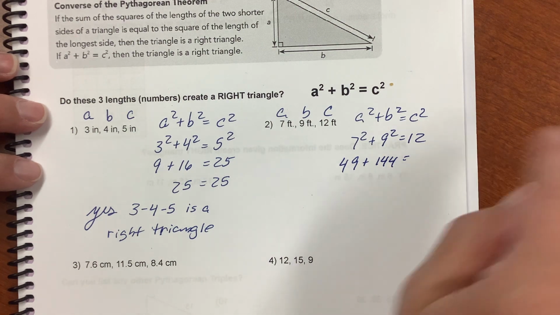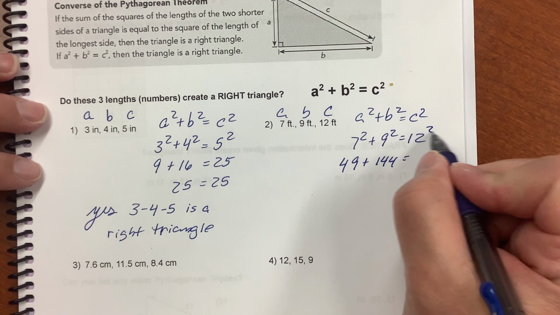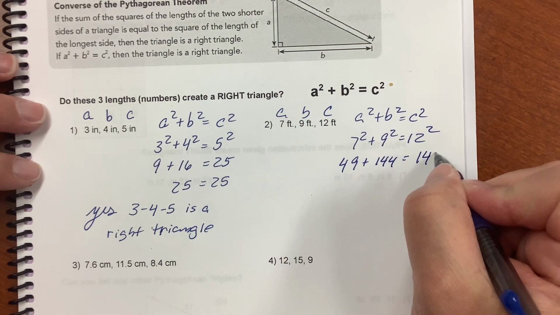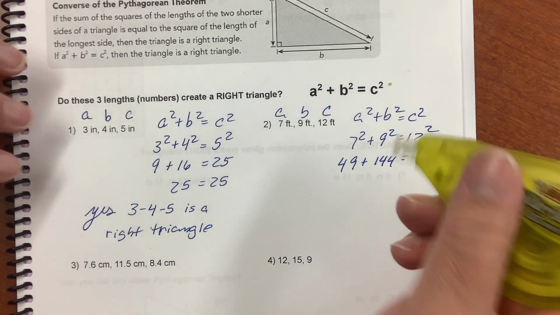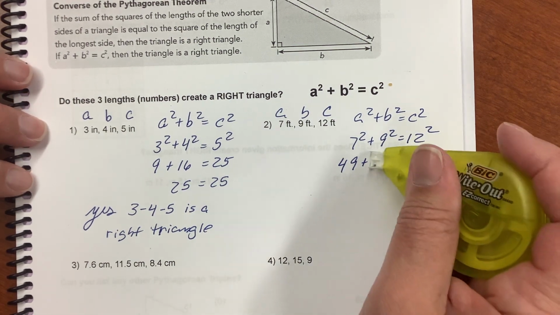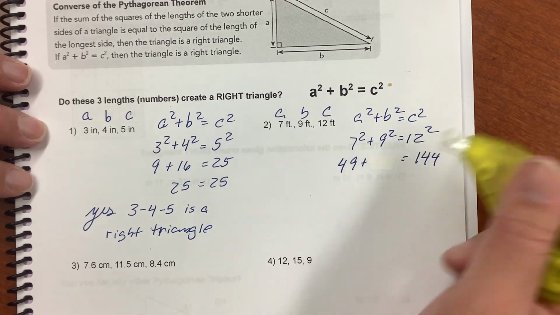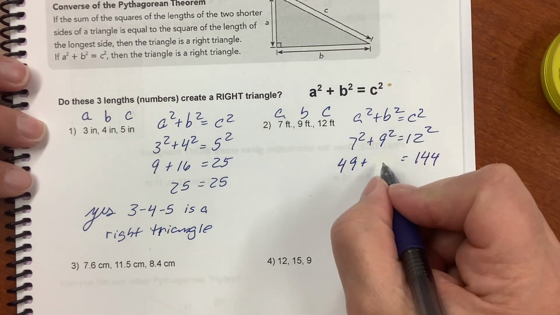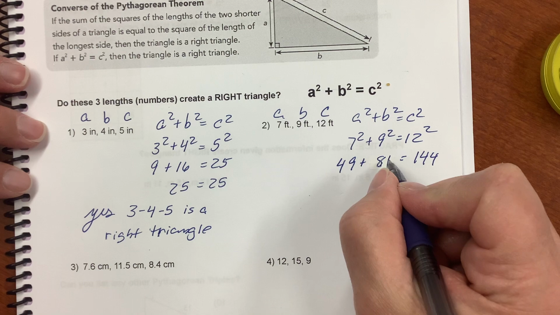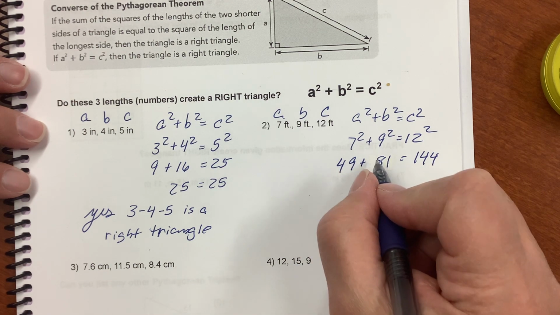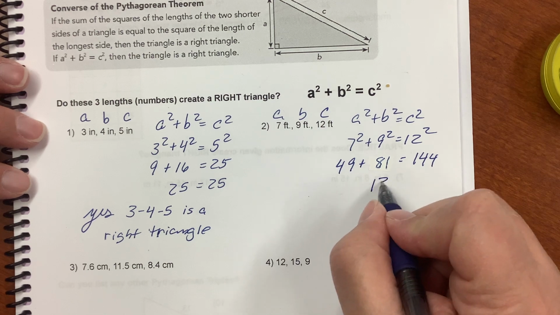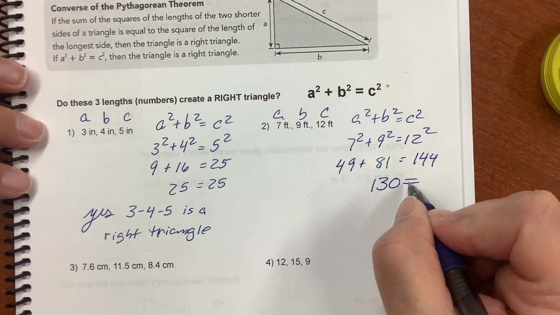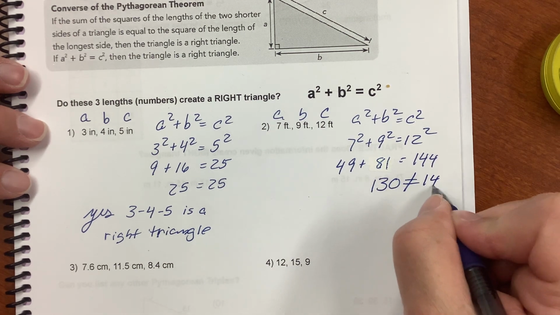I was looking at the 12, noticing that I forgot to write the square. That's the 144. 9 squared is 81, and I know that, and you know that, and I need my whiteout because that was a boo-boo. So 49 plus 81. 1 plus 9 is 10. 90 plus 40 is 130, which is, of course, not equal to 144.